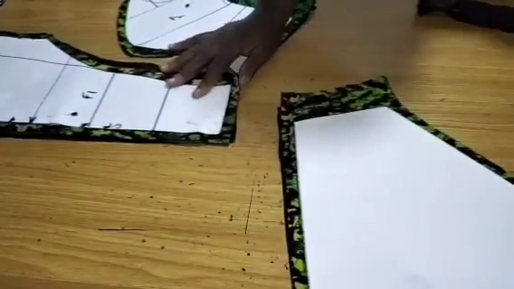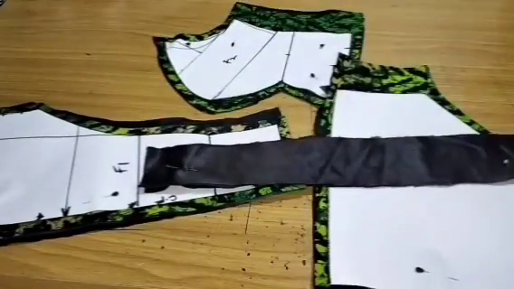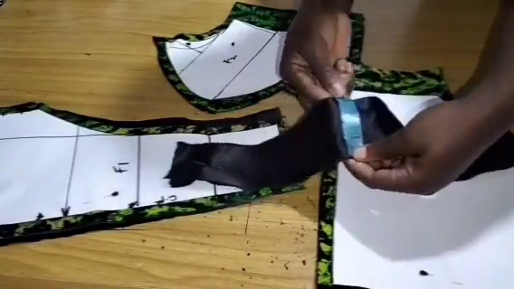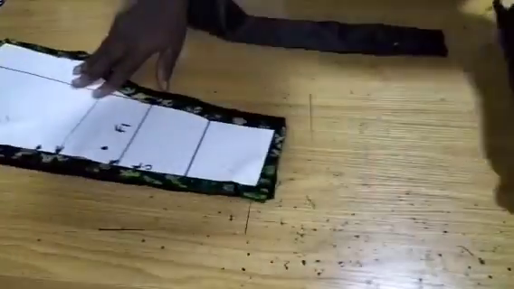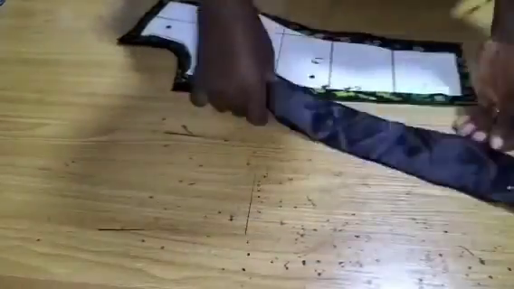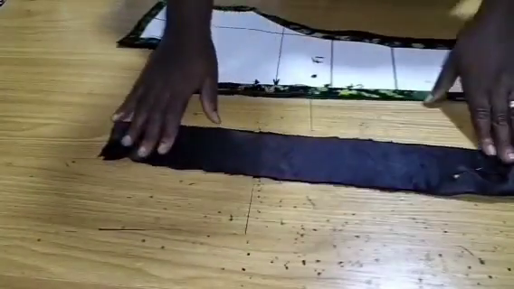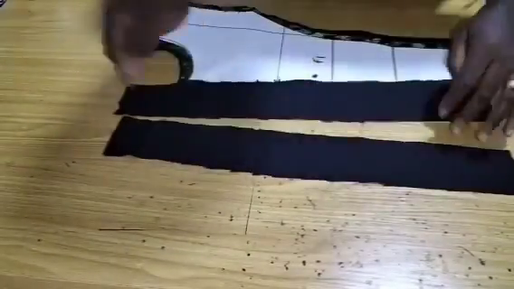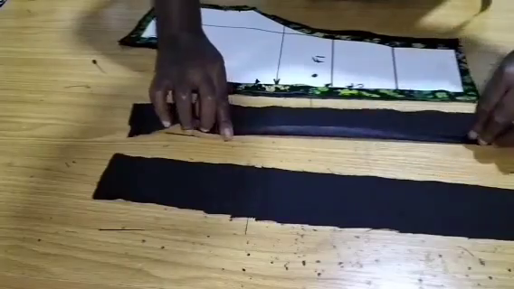On the side, I added 2 inches for my seam allowance. So I cut out a 2 inches strip. This is the 2 inches strip. We'll use it for the placket. So this 2 inches strip right now, I cut 2 pieces of it and basted it. The width is 2 inches, but the length is as long as you wish.